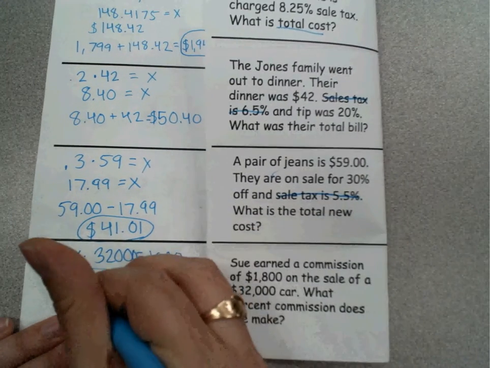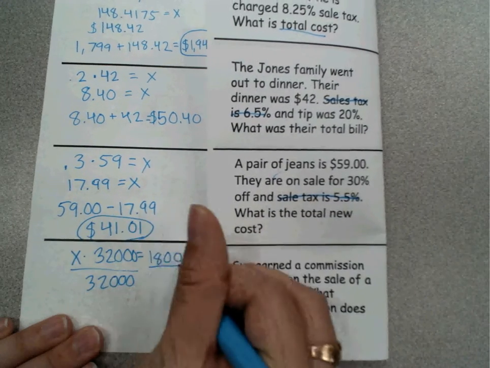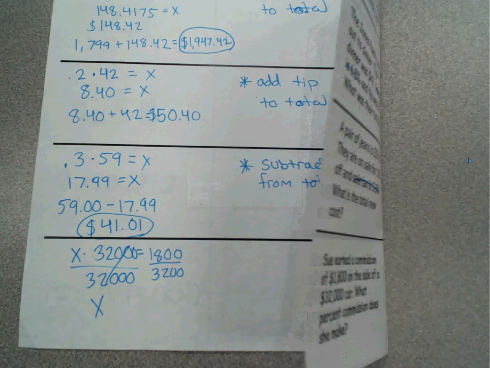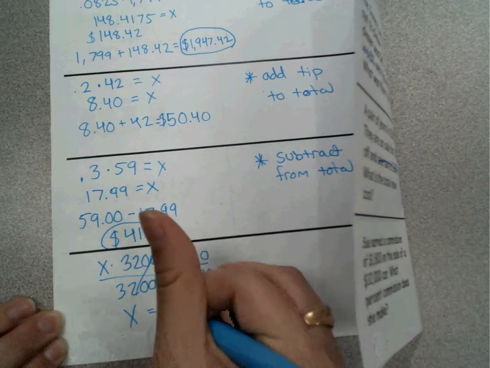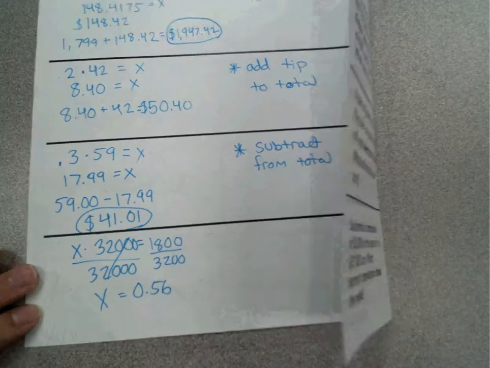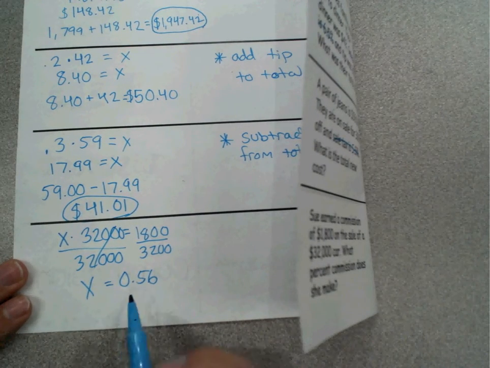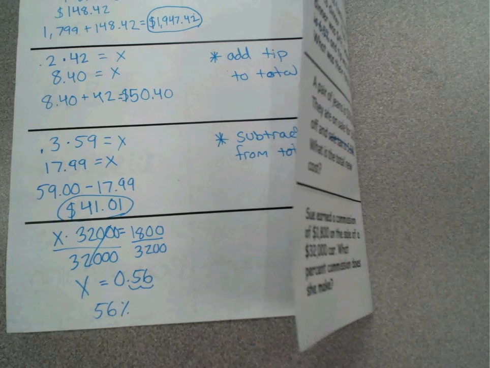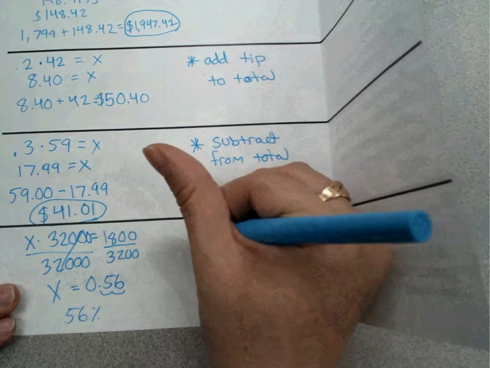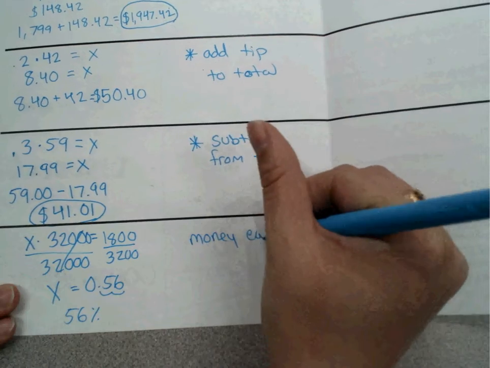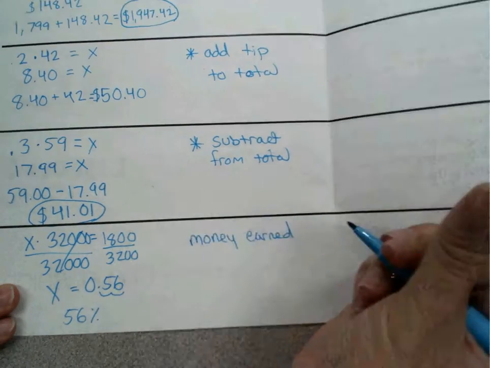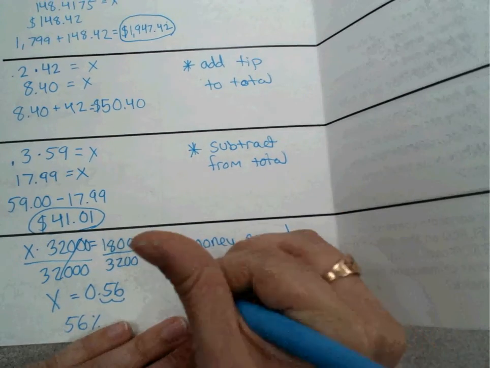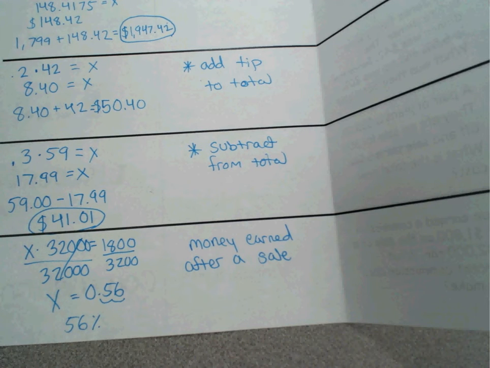So now just solve for X. So we're going to go through, divide both sides by 32,000. Then we end up with 0.056 when we do that division on a calculator. Now, since we're trying to find the percent, remember we want to make this into a percent. So move the decimal twice to the right, and we end up with 5.6%. So commission is just money earned after a sale. And it's always some percentage of however much the item costs.